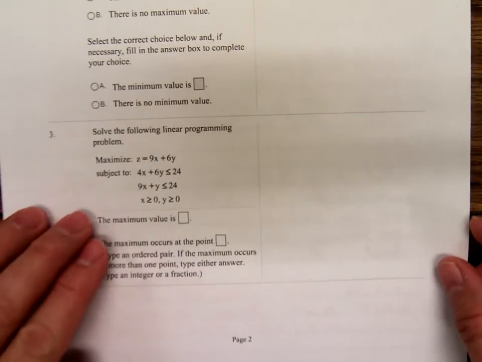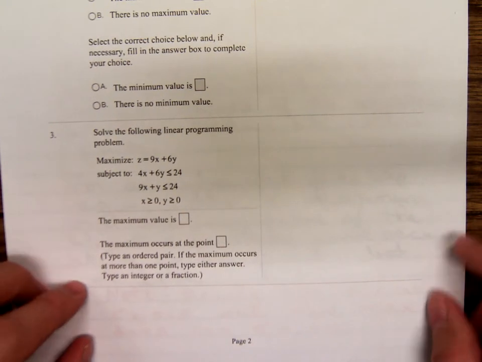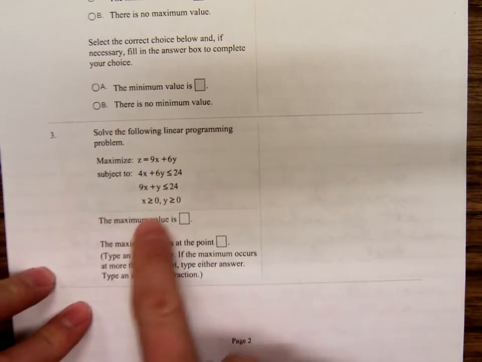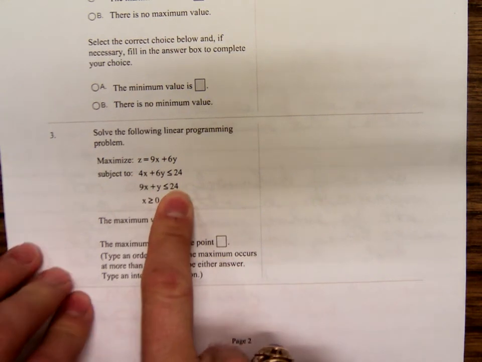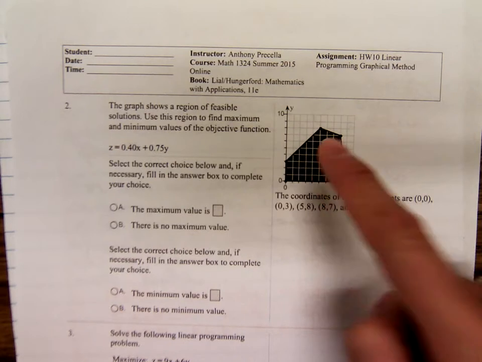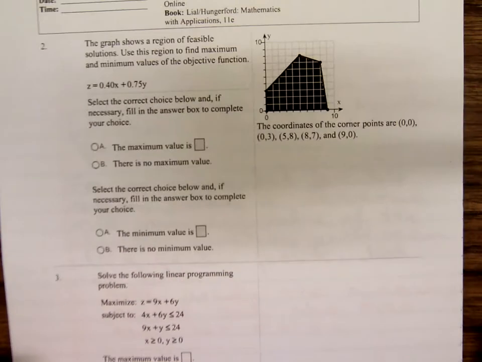Now, here's one where I've already done some examples in other videos, where you have to draw the feasible region yourself, and it'll look like one of these where it's a closed and bounded feasible region.